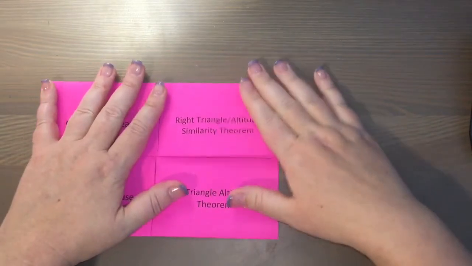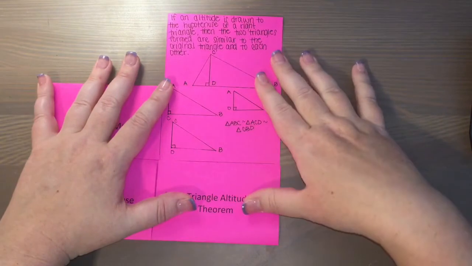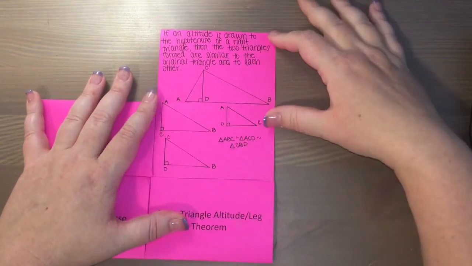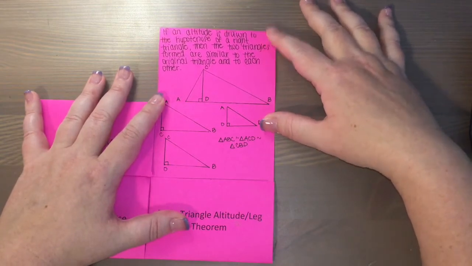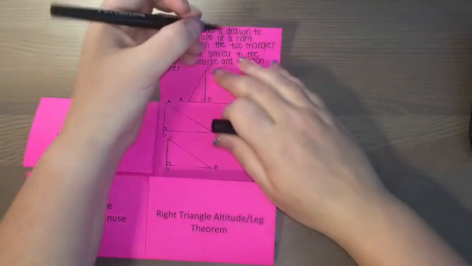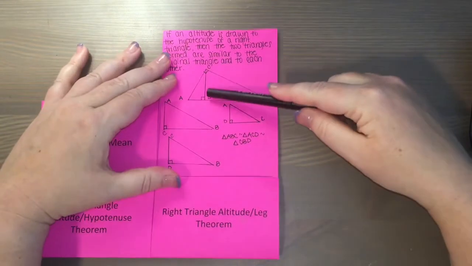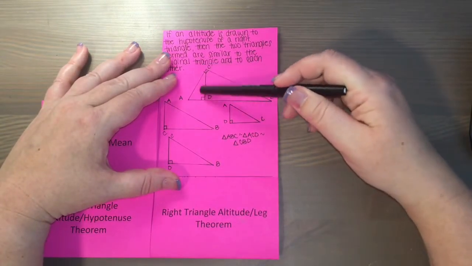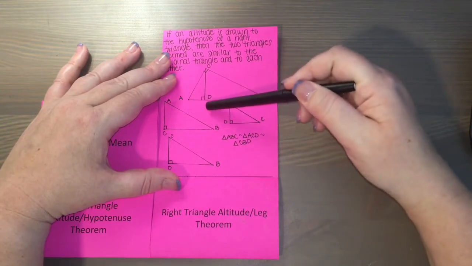Right, so now we have the right triangle altitude similarity theorem. The right triangle altitude similarity theorem states that if an altitude is drawn to the hypotenuse of a right triangle, so we've got our right triangle here, I guess there should be a little box right here showing that this is a right triangle, and then we draw an altitude. If you remember, altitude is where the little man climbs the mountain and rappels straight down. So it makes a right angle here with the hypotenuse.